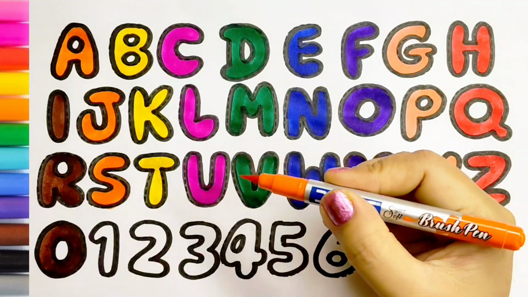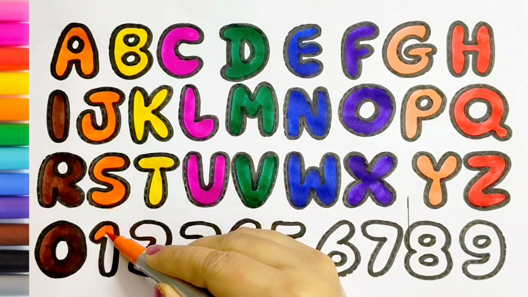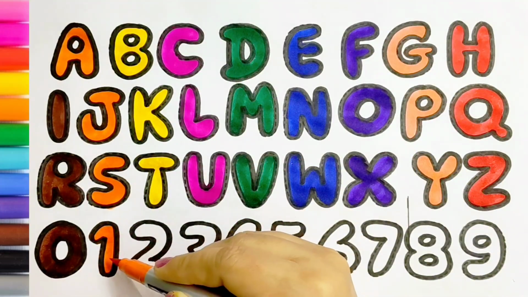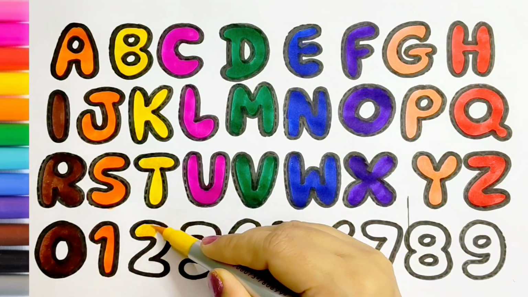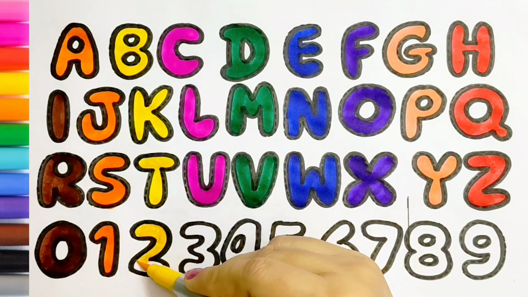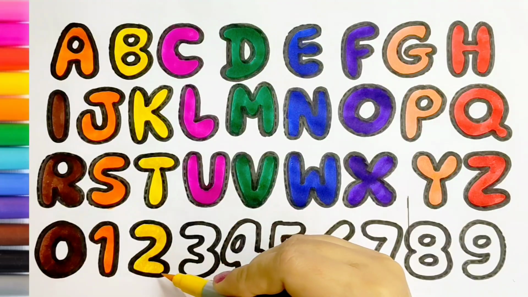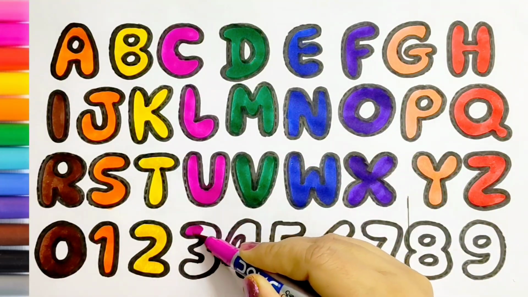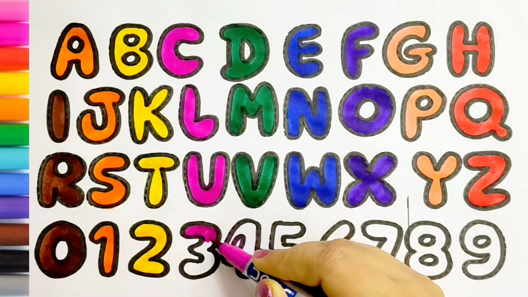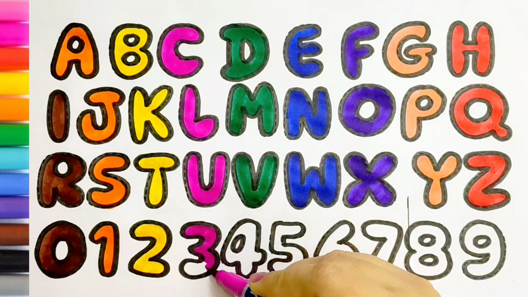Zero. Orange color. 1. Yellow color. 2. Pink color. 3.